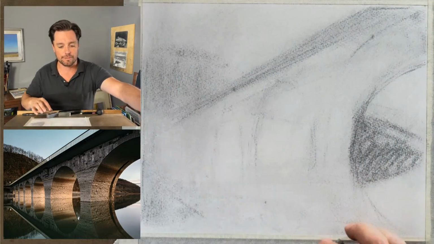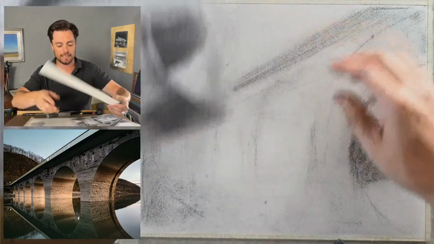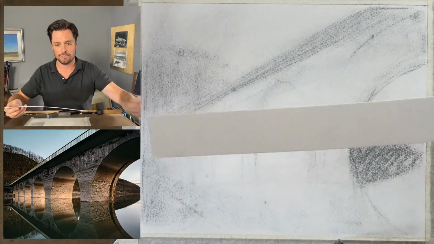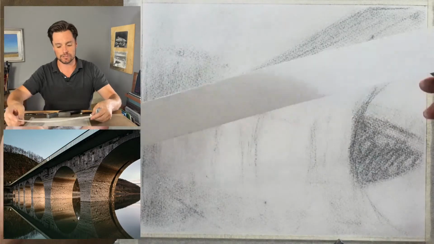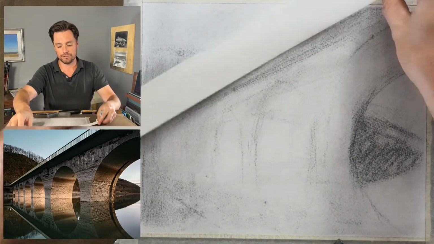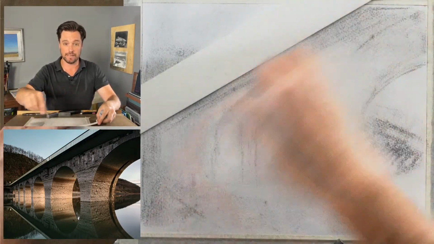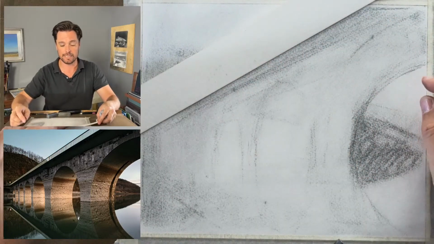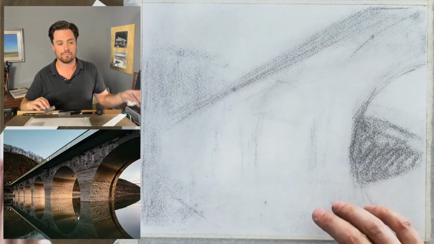Oh, the other tool that I forgot to mention that I have is this long strip of heavyweight paper. It's more like a cardstock that I can use to help mask areas and help with some of the straight edges if I need it. So that's there.